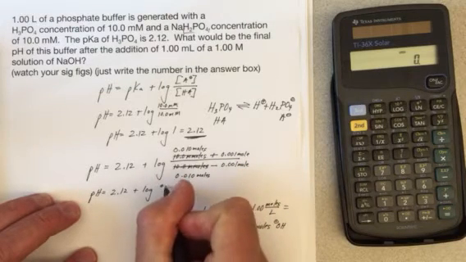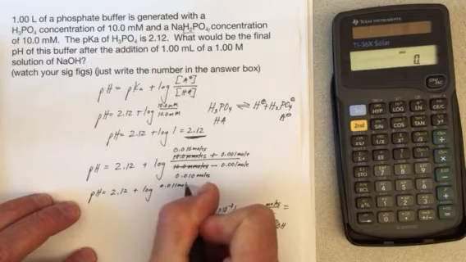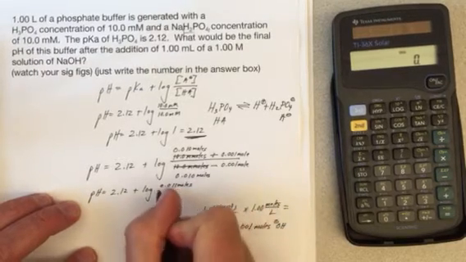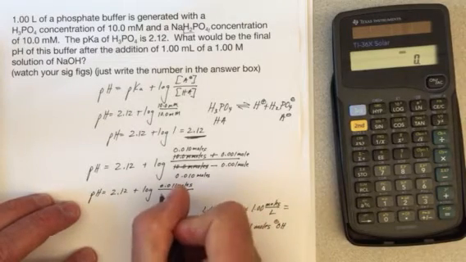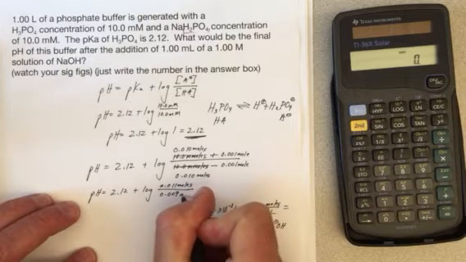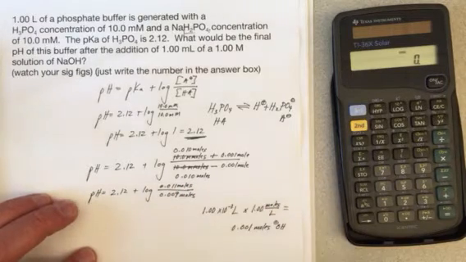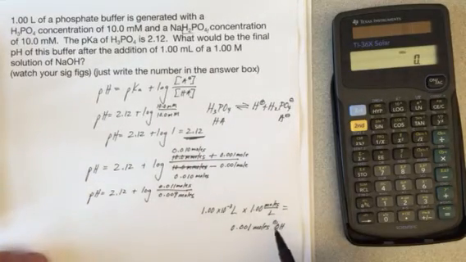So I'd have 0.011 moles. I'd have a little more base than I had to start with, my conjugate base. And then I'd have a little less acid because 1 millimole has reacted with the base.